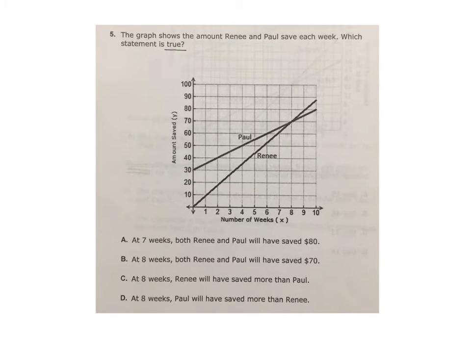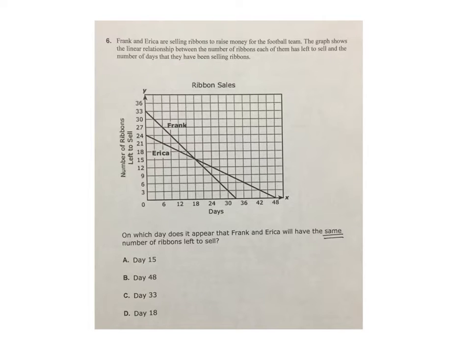Number 6. Frank and Erica are selling ribbons to raise money for the football team. The graph shows the linear relationship between the number of ribbons each of them has left to sell and the number of days that they have been selling ribbons. On which day does it appear that Frank and Erica will have the same number of ribbons left to sell?